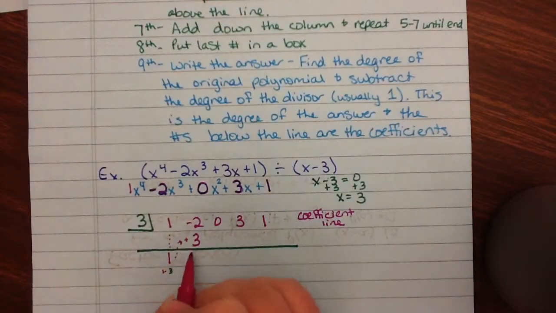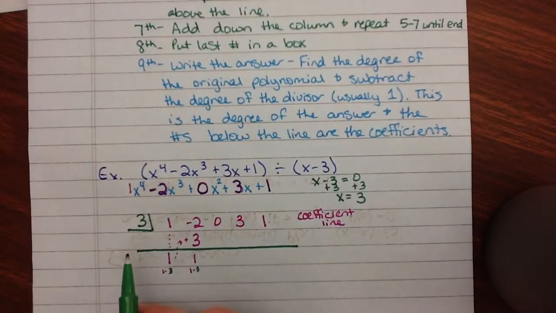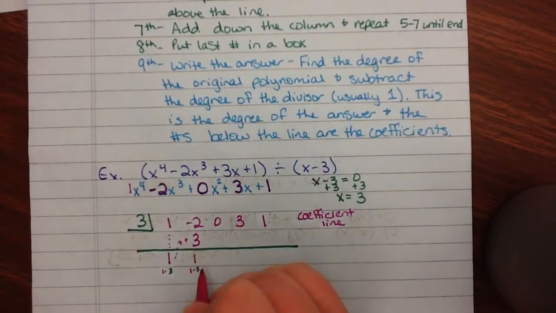Then we're going to add down this column. So negative 2 plus 3 gives me 1 again. Remember, after a number is below the line, it gets multiplied by the number in the box. So 1 times 3 again is 3. So I'm going to put another 3 up here.